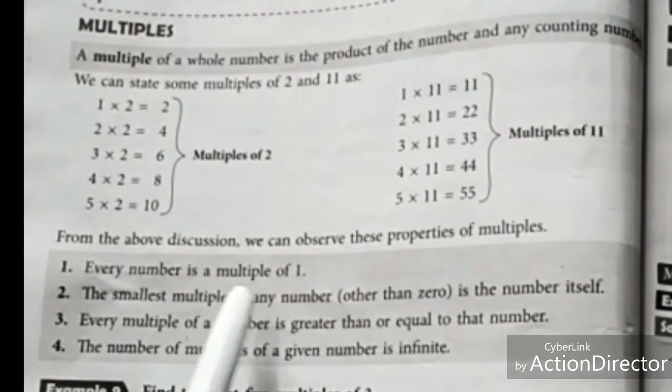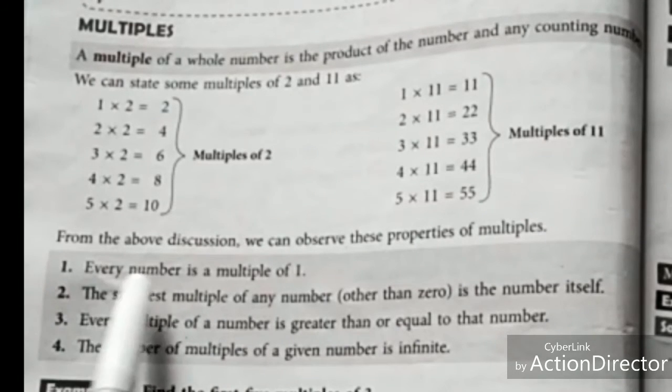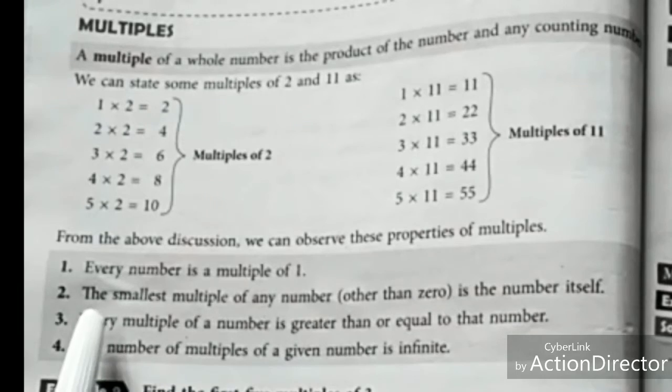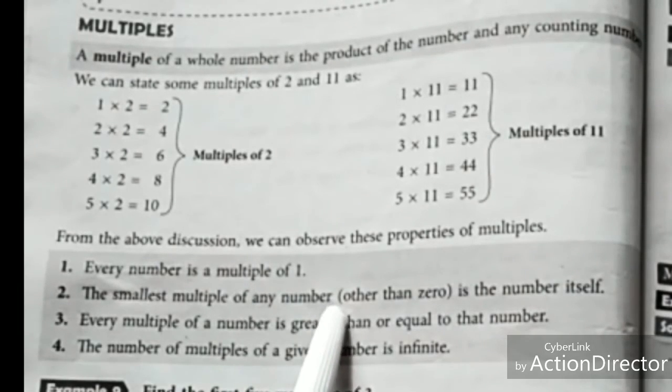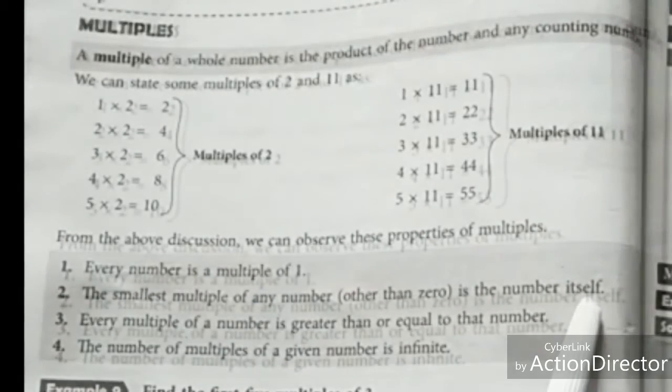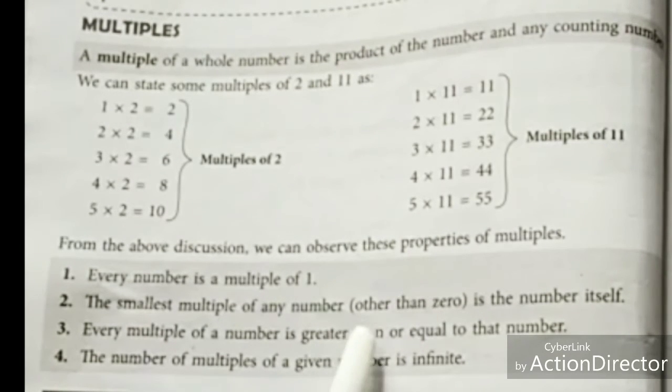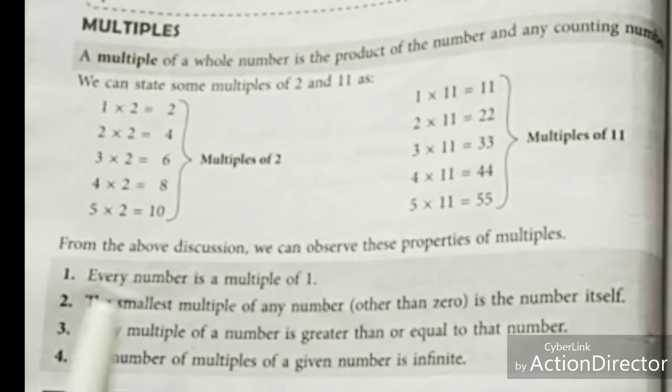Some properties of multiples are: every number is a multiple of 1. The smallest multiple of any number other than 0 is the number itself. Every multiple of a number is greater than or equal to that number. The number of multiples of a given number is infinite. These are some properties of multiples.